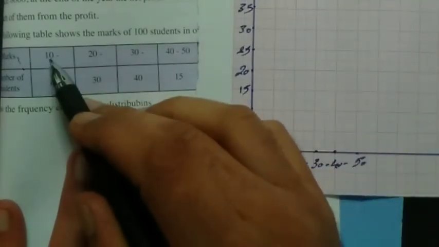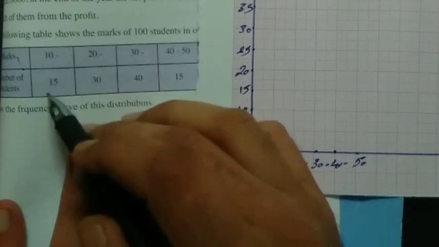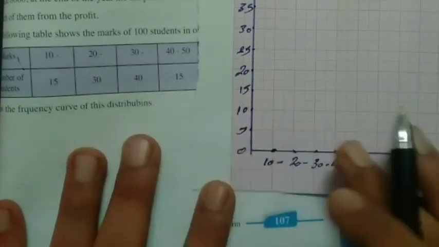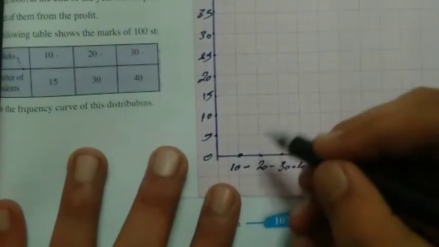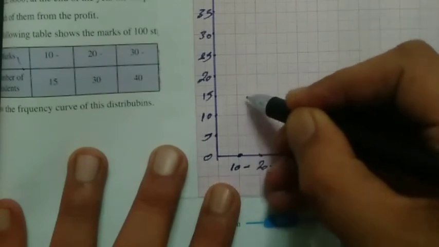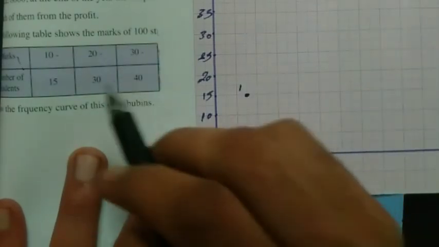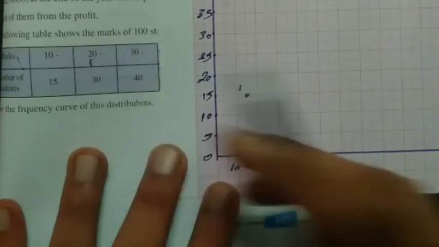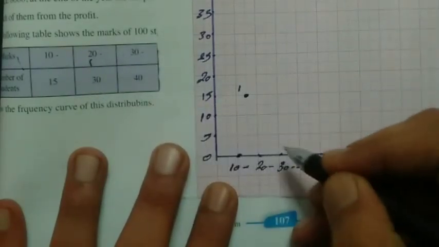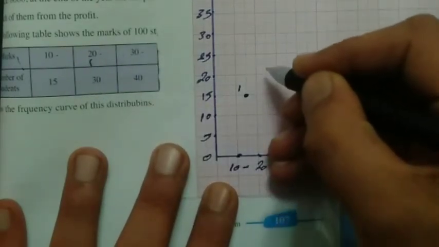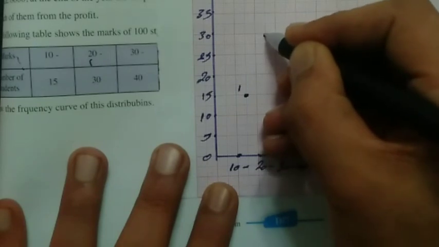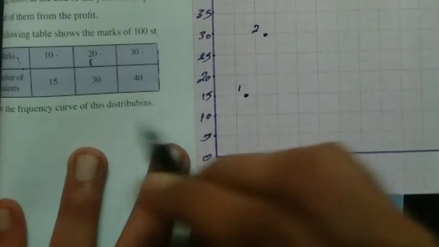Between 10 and 20, put the point 15 here, the first point. Between 20 and 30, put 30, second point.